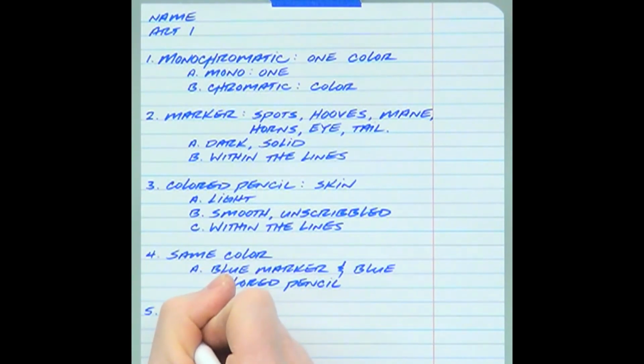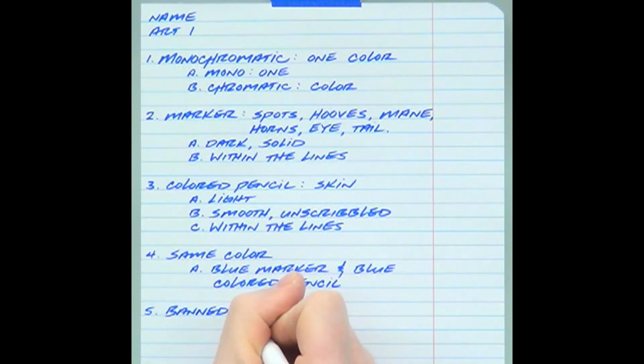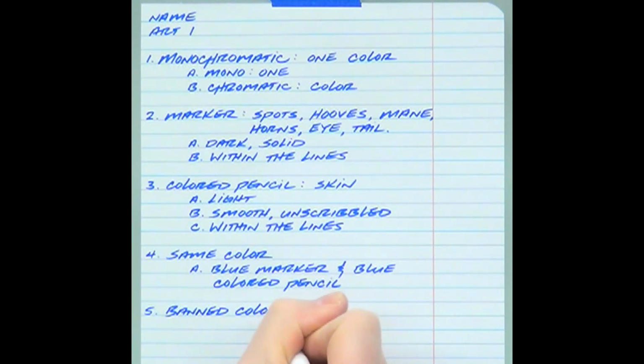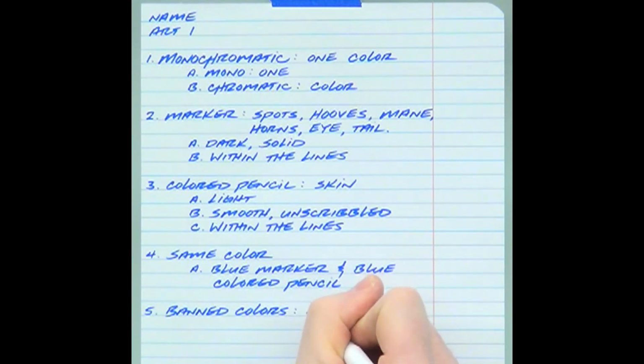Banned colors. Now, there are 2 colors that I do not want you to use, and if they are your favorite colors, I do apologize. But in this case, I am banning black. Note that for me.